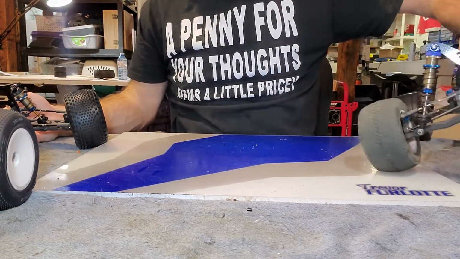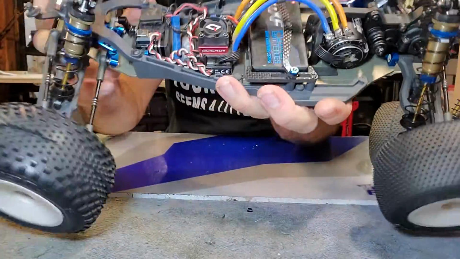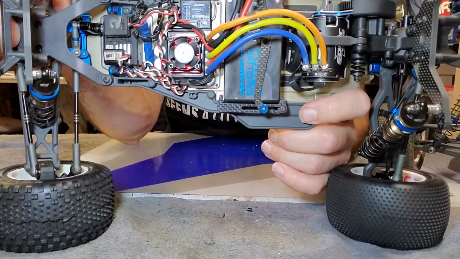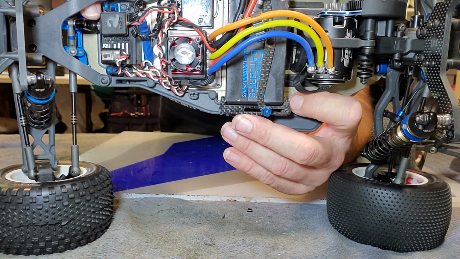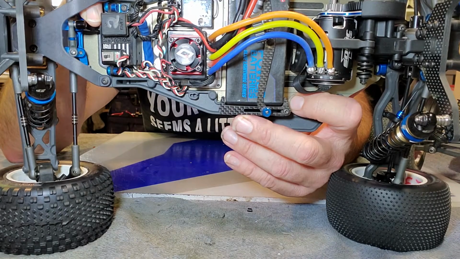Next thing that we have that's different is a steel servo and electronics weight. It's kind of hard to see, but if you look underneath my servo, you can see that there is a shiny steel plate under there.